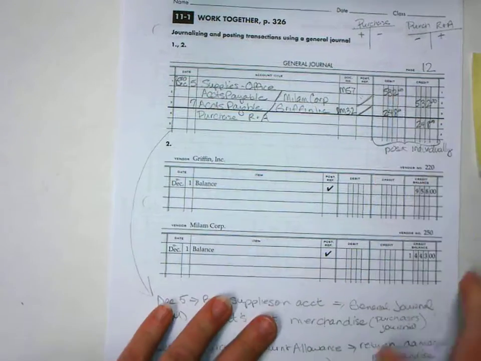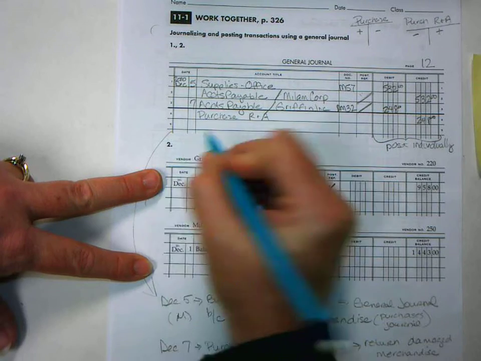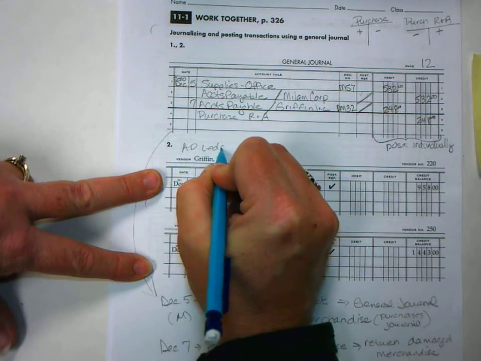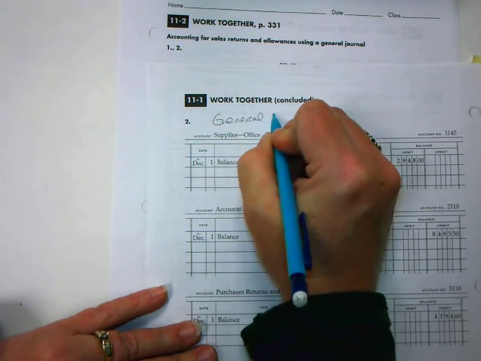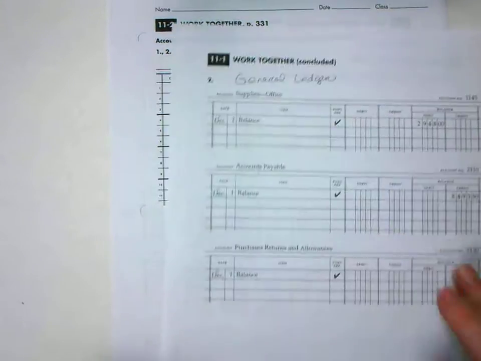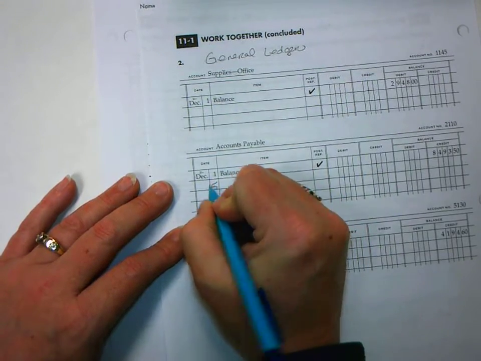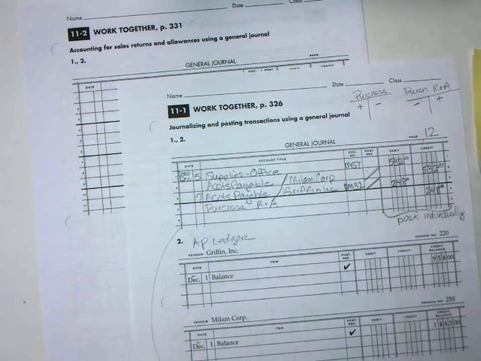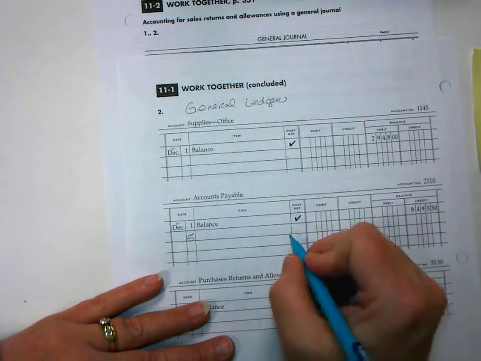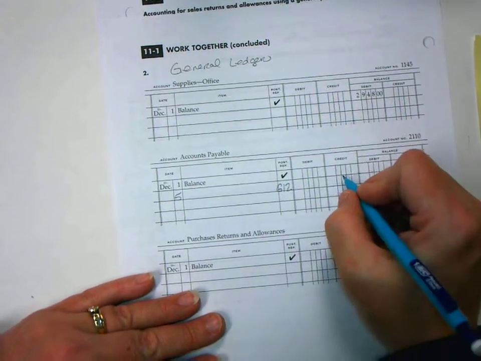Supplies office with a debit. So this is our subledger. This is our accounts payable ledger here. And then on the back, you have your general ledger. Okay, so these are our general main accounts. So there's our accounts payable. So on the 5th, we are coming from General Journal, page 12. So from G12, we're going to have a 532 credit.